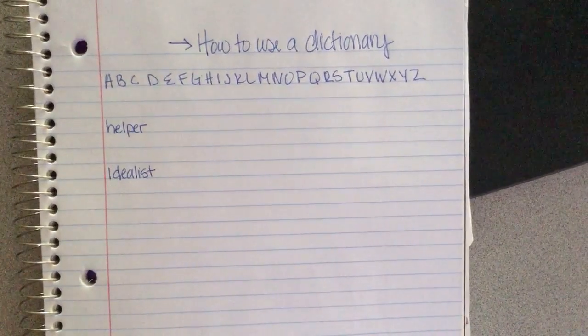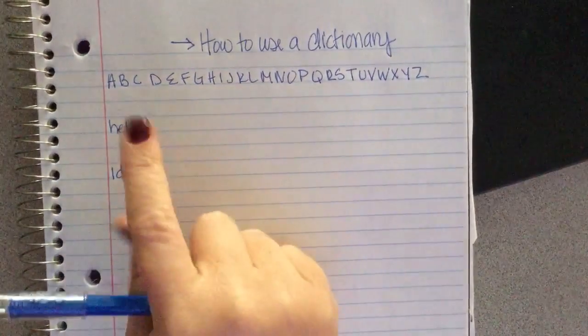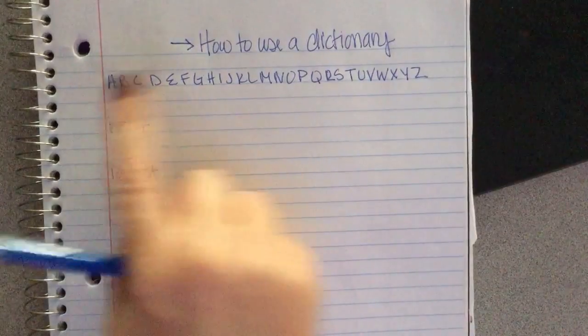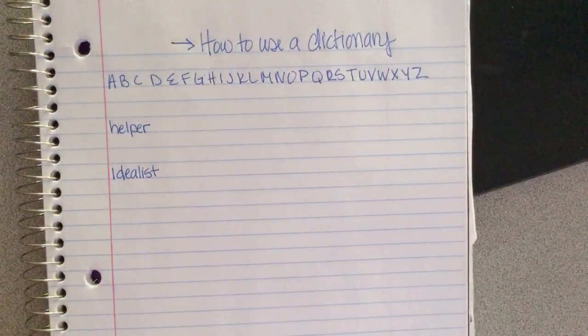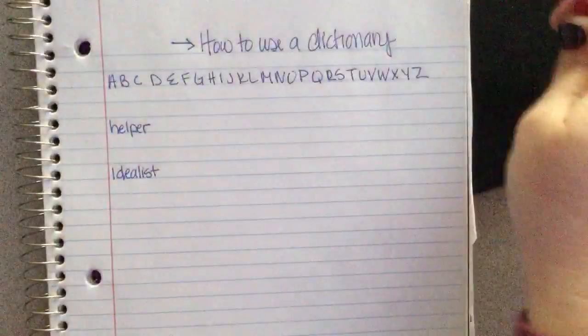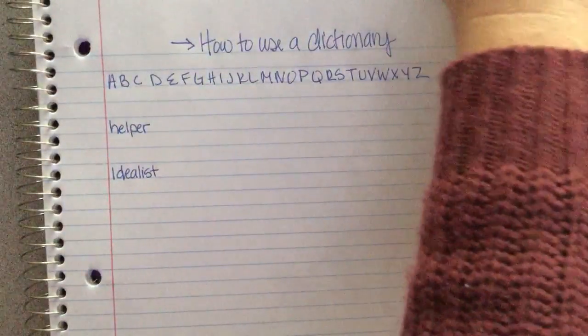Hi all, this is a simple video on how to use a dictionary. First thing, as you know, the dictionary is set up from A to Z, and every word falling below that will use that alphabetical order. So we're going to look up two words today. The first word is going to be helper, and the second word is going to be idealist.